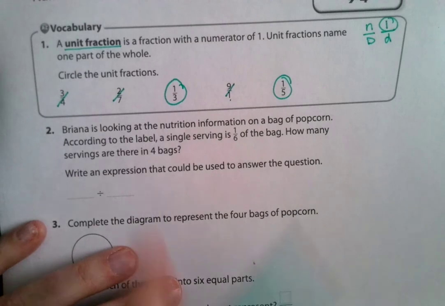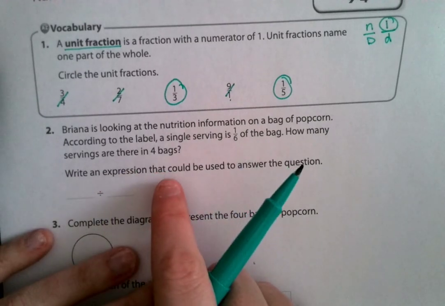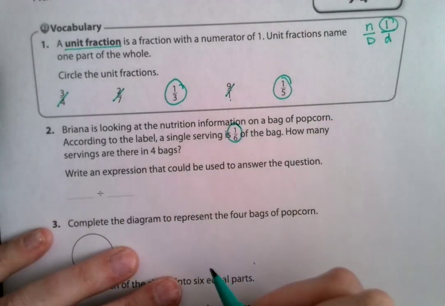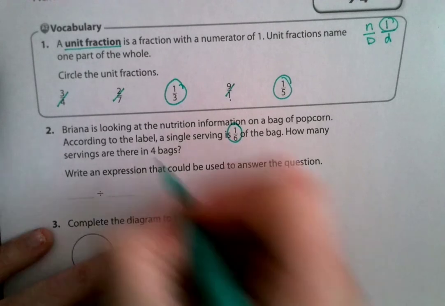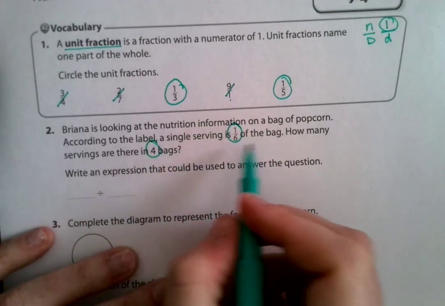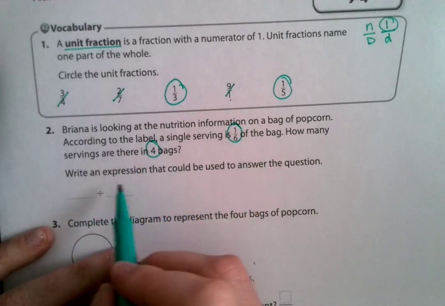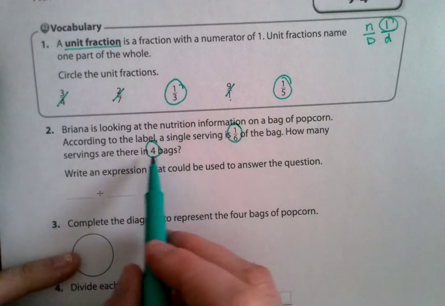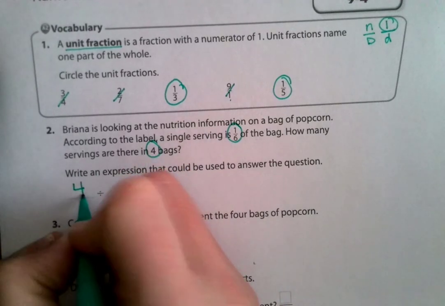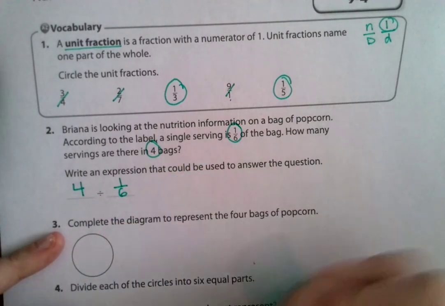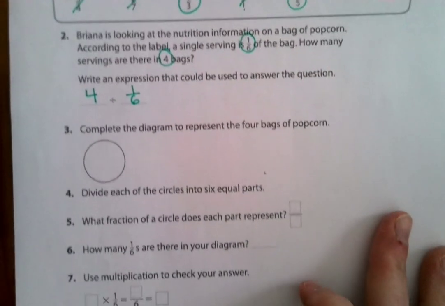All right. Brianna is looking at the nutrition information on a bag of popcorn. According to the label, a single serving is 1/6 of the bag. How many servings are there in 4 bags? A single serving, so how many servings are in the bag? We can write an expression that could be used to answer the equation. So basically, we have 4 bags of popcorn that we are dividing into 1/6. So we're trying to figure out what that's going to equal.